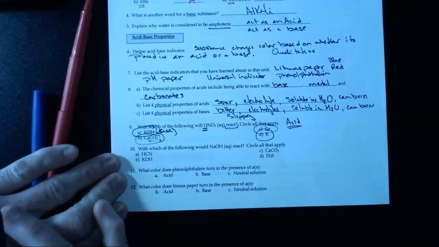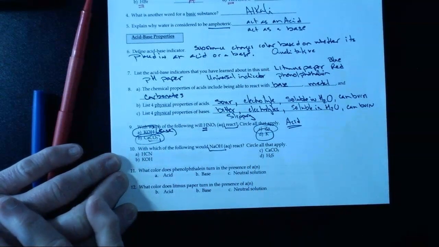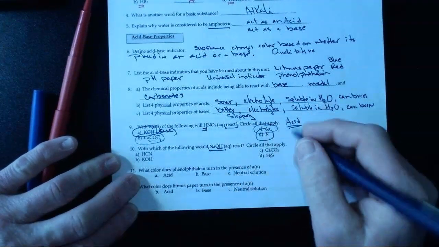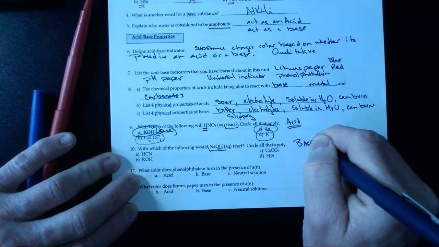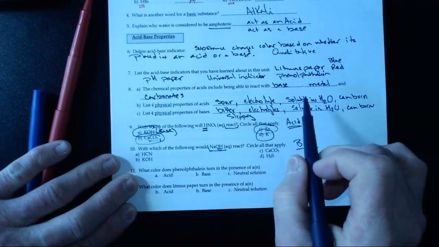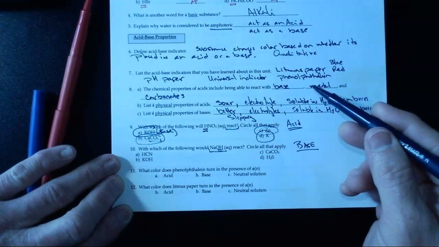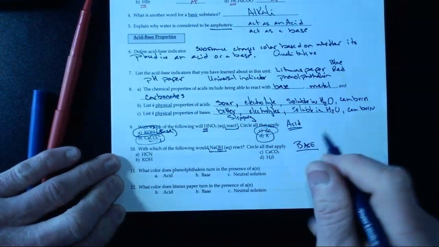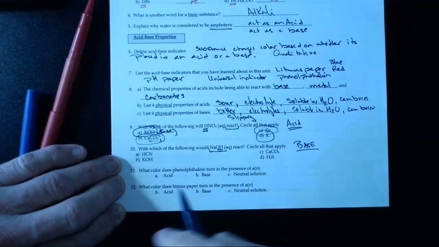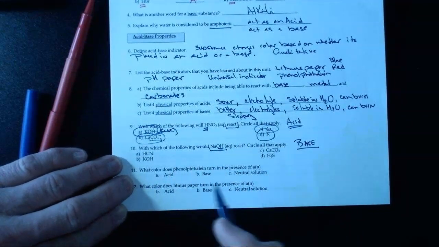Number 10, with which of the following would sodium hydroxide react? Well, here I'm looking at OH, which makes this an Arrhenius base. So now let's look back up here. We didn't put it up here, but I told you when we were looking at that PowerPoint, if you look back at your notes, bases react with acids. So what we need to do here is find the things in this group that are acids.